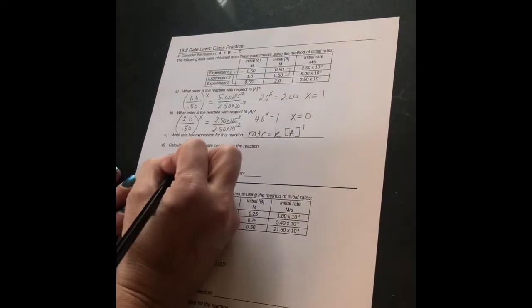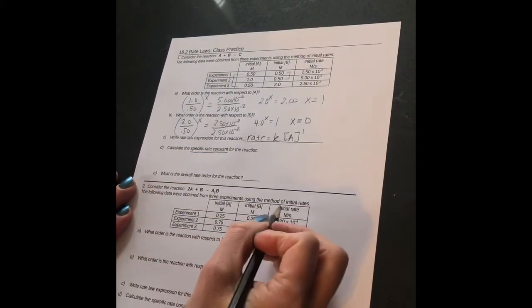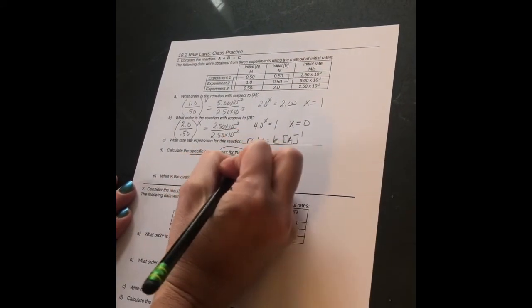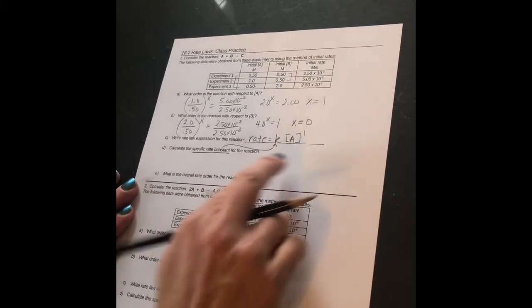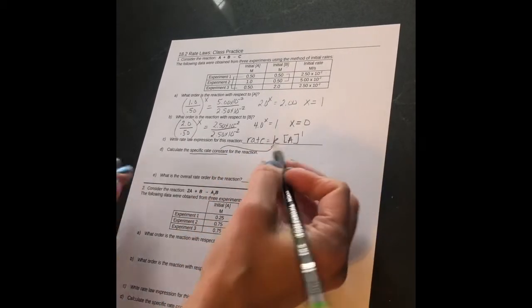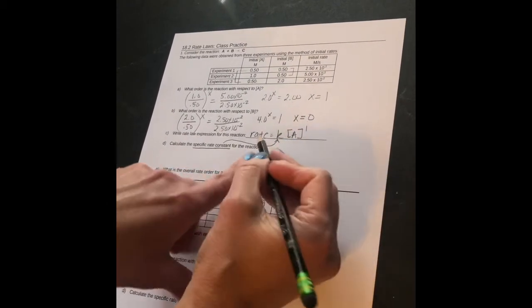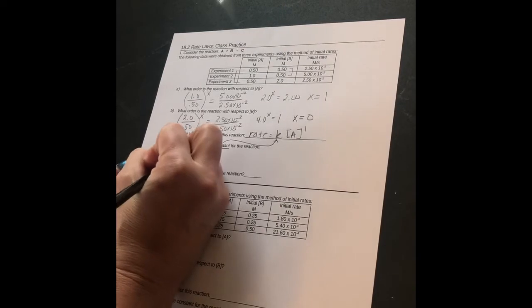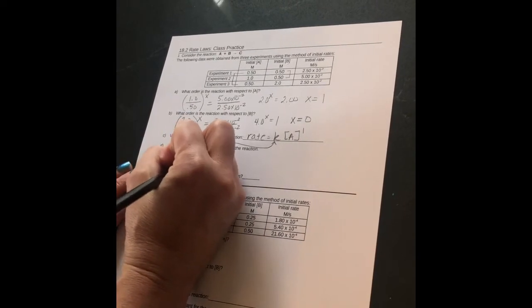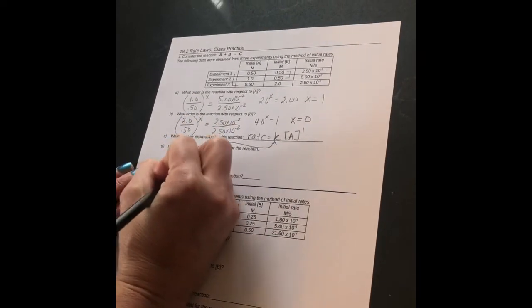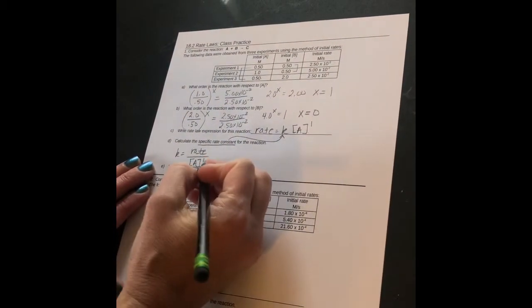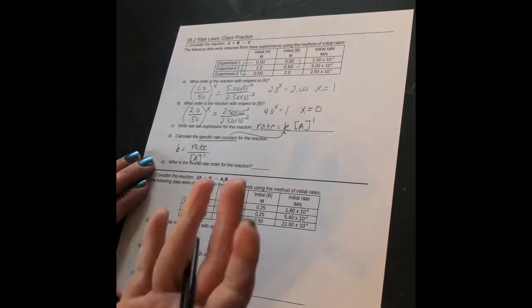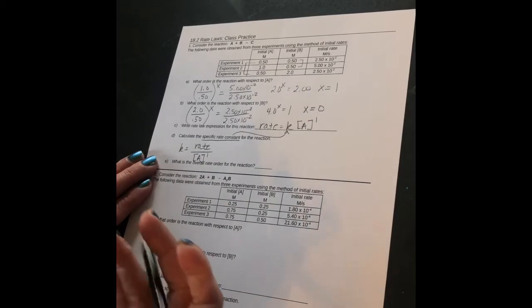Now we're going to calculate the specific rate constant for the reaction. The specific rate constant here is k. So I'm going to rearrange the equation to solve for k. To do that, I need to divide by A to the first power. So k is going to equal rate divided by A to the first power. It doesn't necessarily matter which data you use. I always choose experiment 1 or trial 1 just to stay consistent.